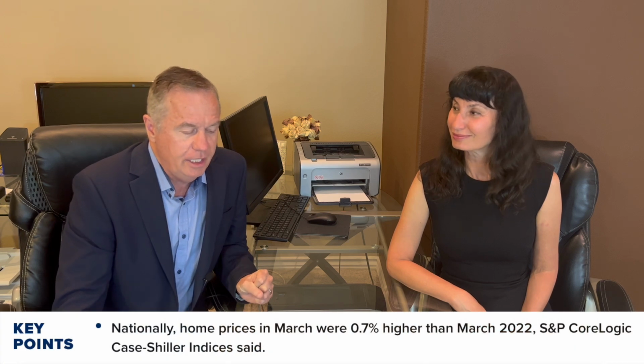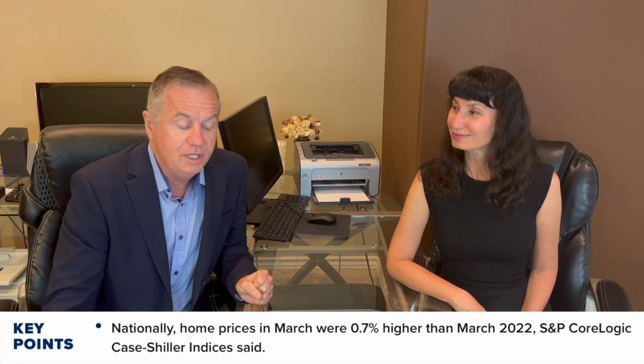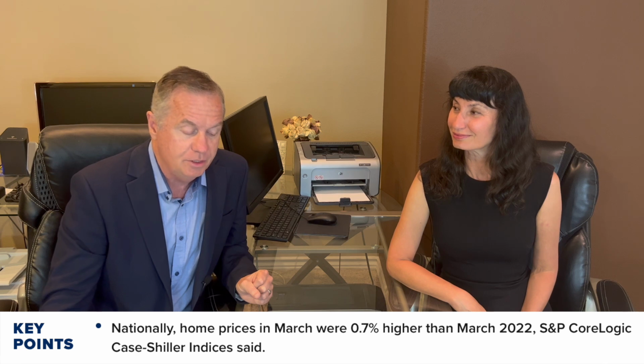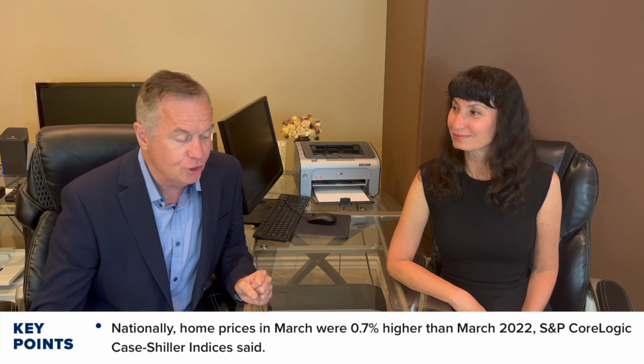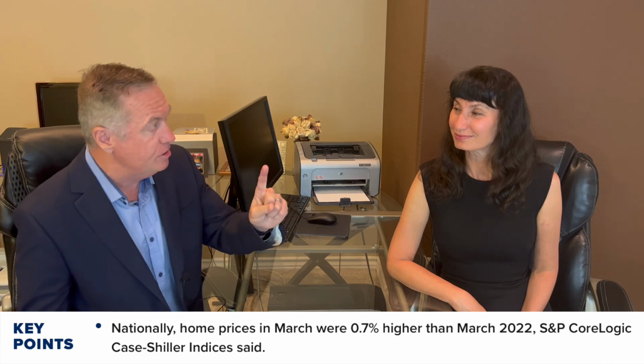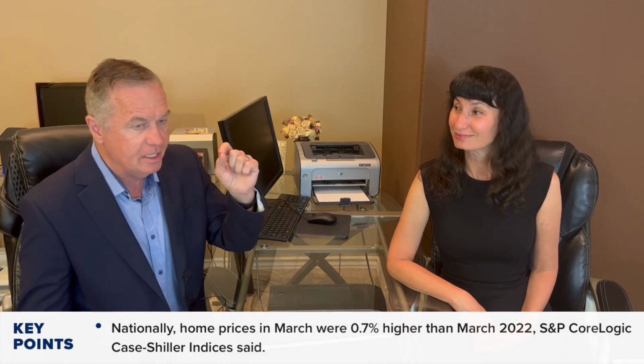Case-Shiller has an index that says nationally home prices in March were 0.7% higher than March 2022. S&P CoreLogic Case-Shiller indices said, so one's using median prices. They're just being super easy. Let's just pick the middle home in the country. So you take all the homes that sold, all couple million or whatever, right? And then they just pick the middle one. Guys, I'm not kidding you. That's what median homes is. That's how they're doing this.